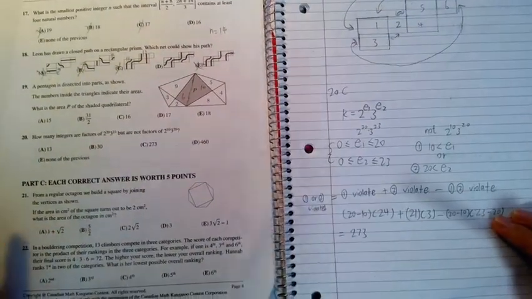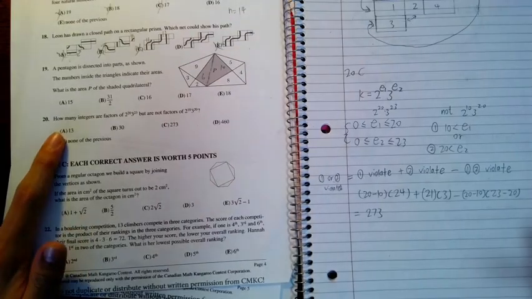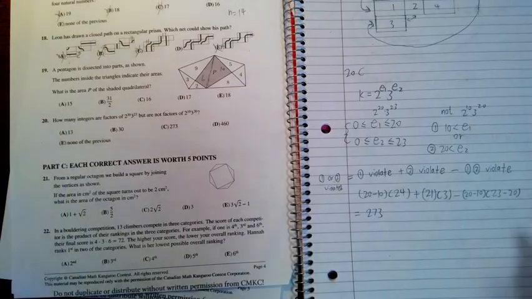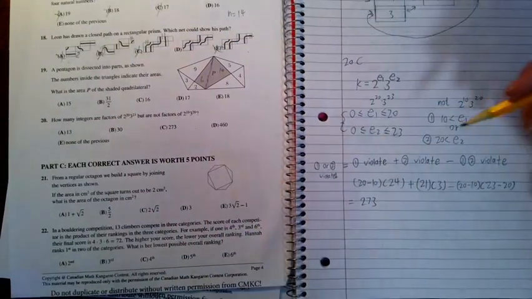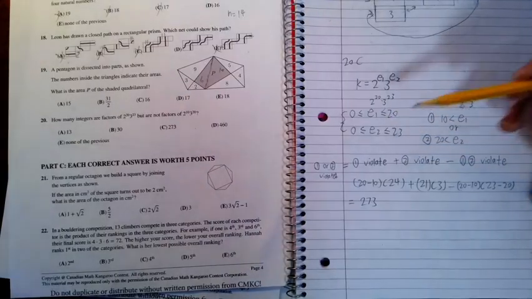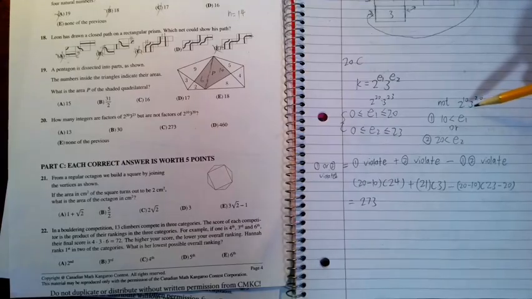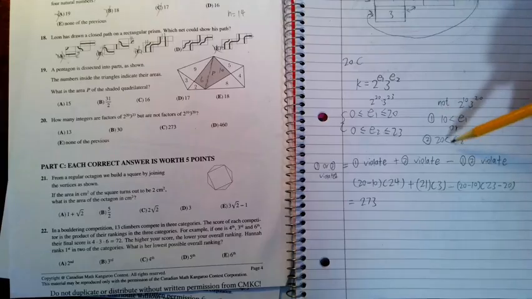Okay, question 20. How many integers are a factor of this but not a factor of this? In order to be a factor of this, we must have both of those conditions true, and in order to not be a factor of this, at least one of those rules must be violated.